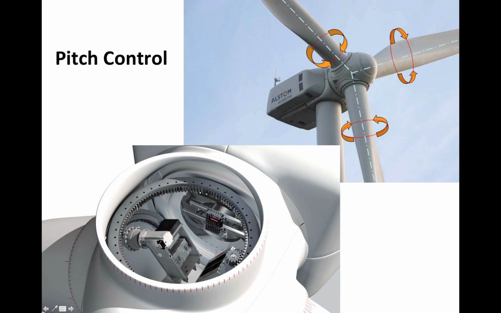In the previous video, we talked about yaw control. In this video, we will talk about pitch control. Not all wind turbines are equipped with pitch control systems. For small wind turbines, the benefit of pitch control may not justify its cost, so most pitch control systems are found inside medium-sized or large wind turbines.